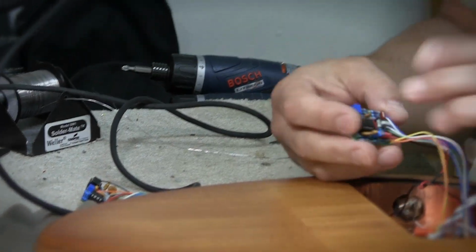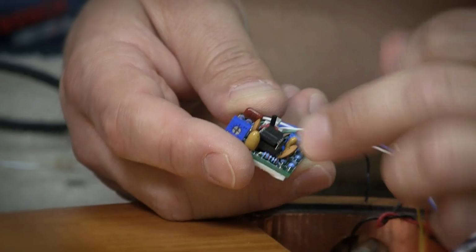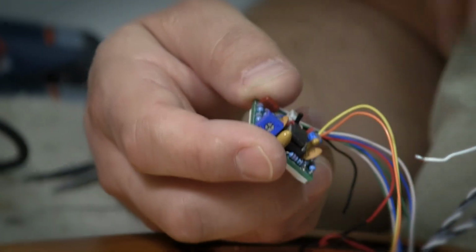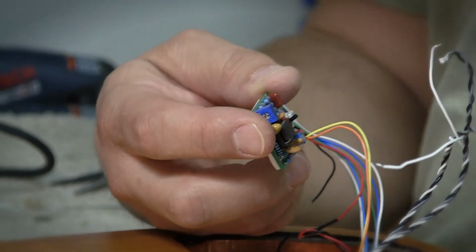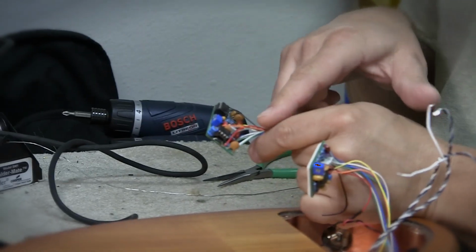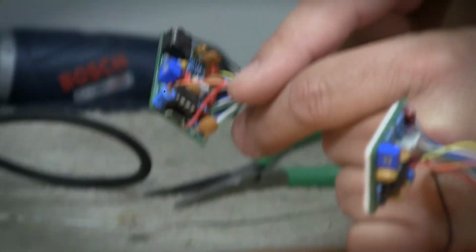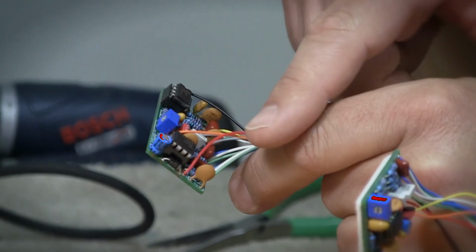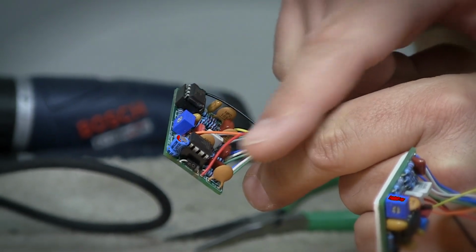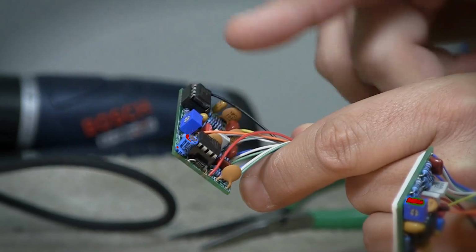So on the 2-band, there's one dual op amp in here, and one channel is for gain, which is what this trim pot is here, and the other channel has the treble and the bass on that one channel. On the 3-band, there are 2 op amps, so there's 4 amp channels. So you've got one for the gain, one for the mid-range, one for the bass, and one for the treble.